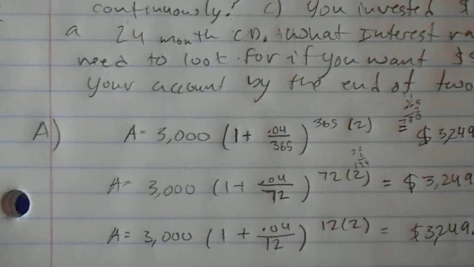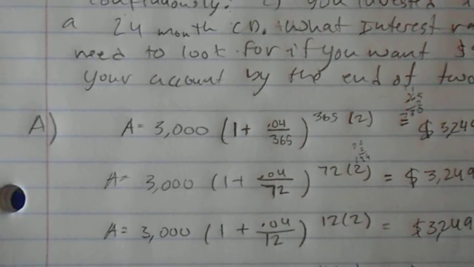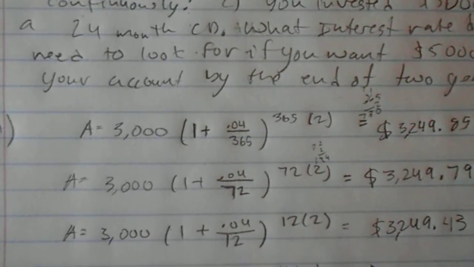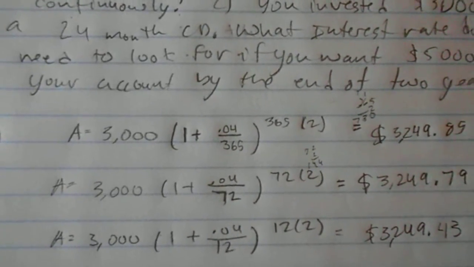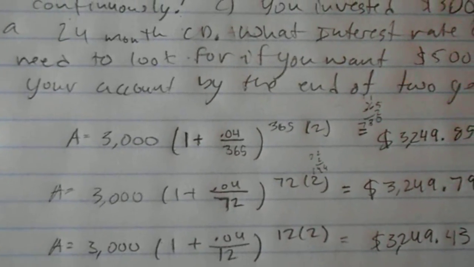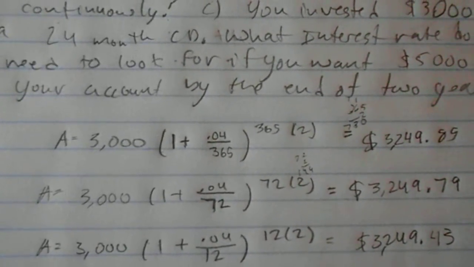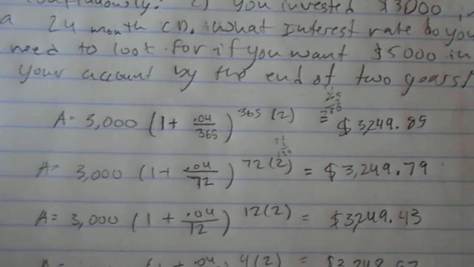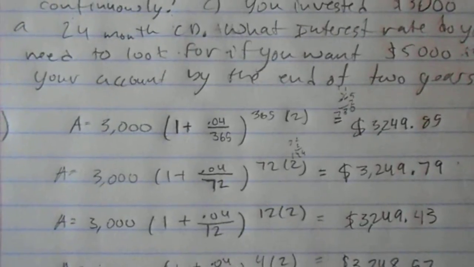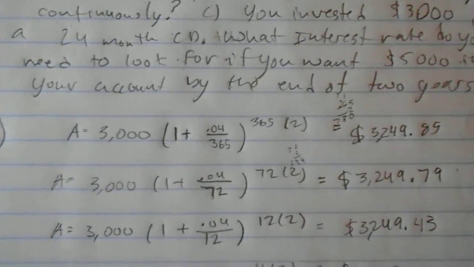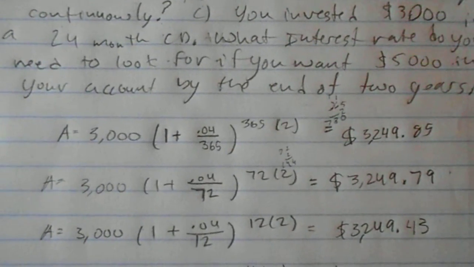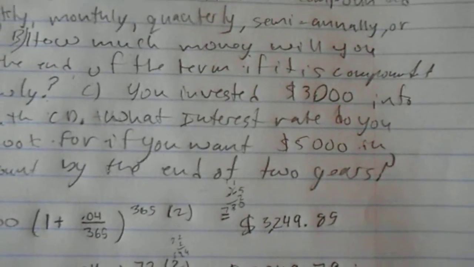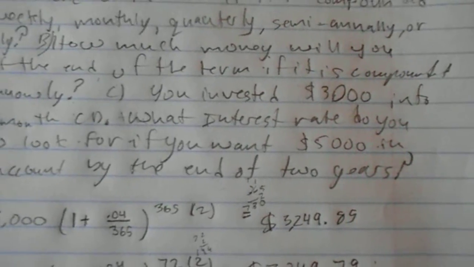R over N to the NT. So that'll be A equals 3,000, since that's the starting. 1 plus 0.04, that's the rate, over N, which is 365, since it's daily, there's 365 days in a year. Then that to the power of N and T, where T is 24 months, which is 2 years. So we do that and we get 3,249.85 for the daily one.